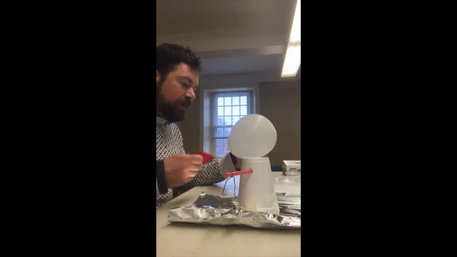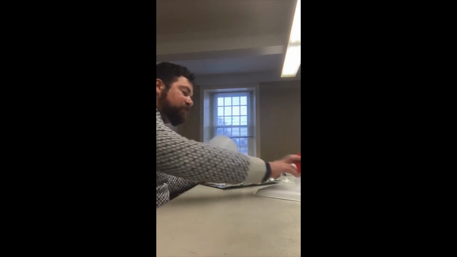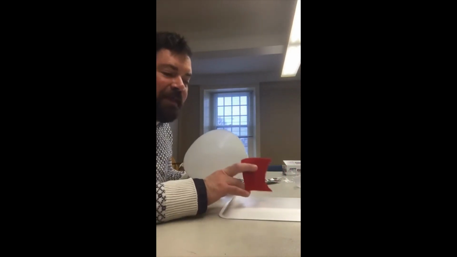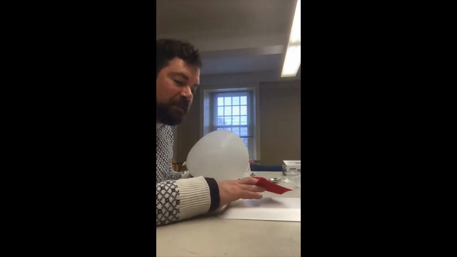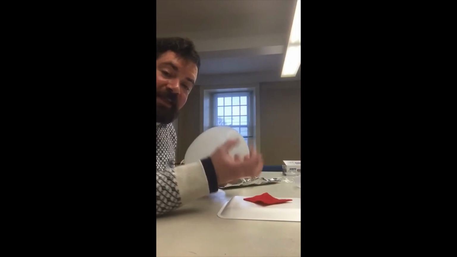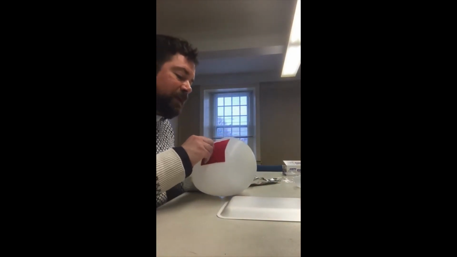So let's try it the other way, the way that we're supposed to do it. And we'll put it on our styrofoam here. And again, the reason for the styrofoam is that it's a good insulator. And so it's not going to let the electricity go anywhere. It's going to keep it in the object, is the goal there. So let's try this again.